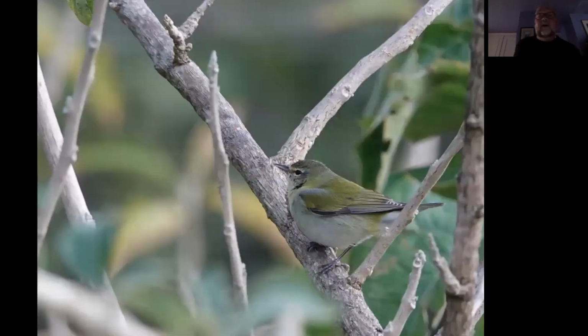Now, the other three species that I showed on that initial set of 6 maps are all warblers that are feeding mostly on the crawling insects in the conifer trees, the spruces and the firs. This is the Tennessee warbler, and it's typically feeding high in the canopy of the spruces and firs.